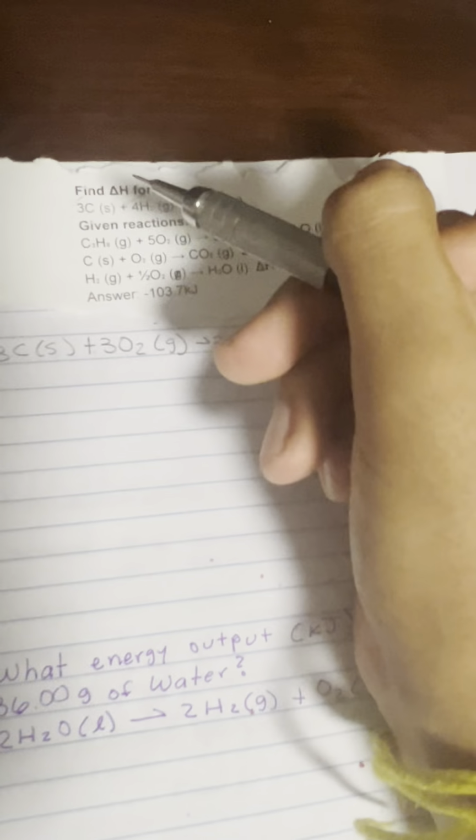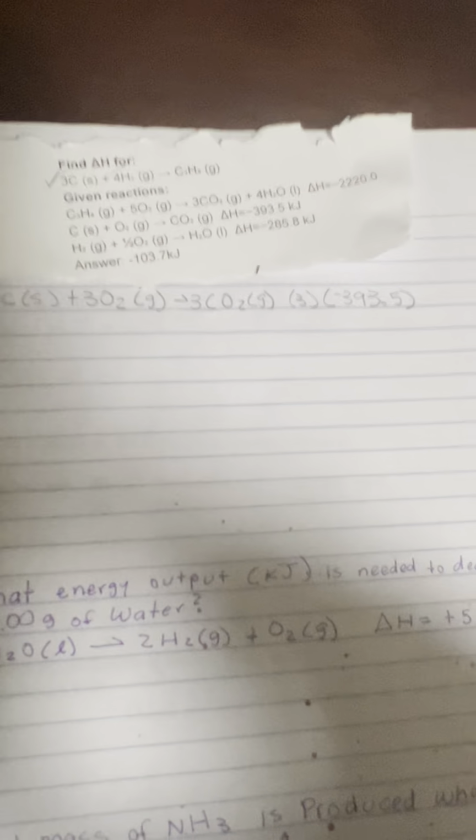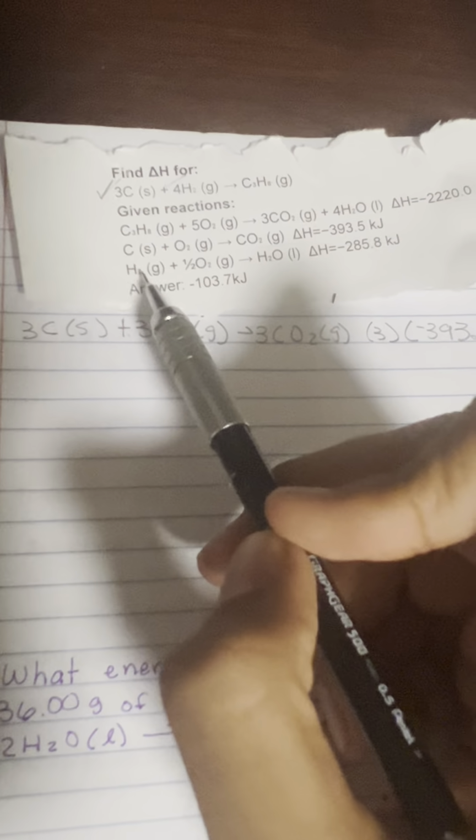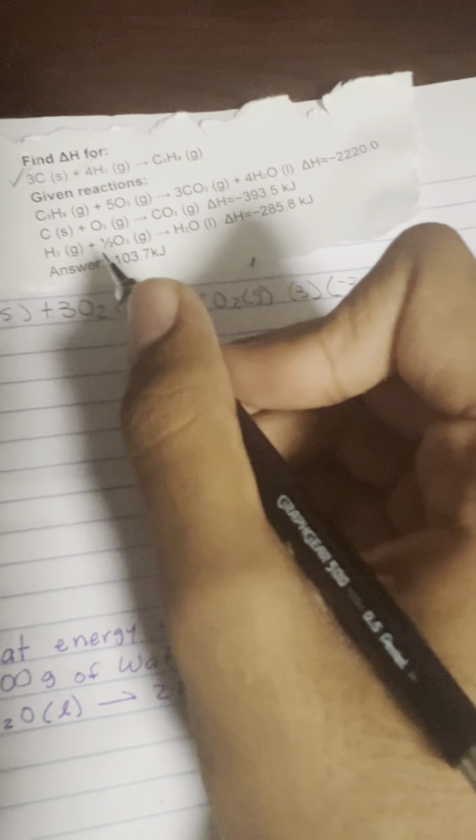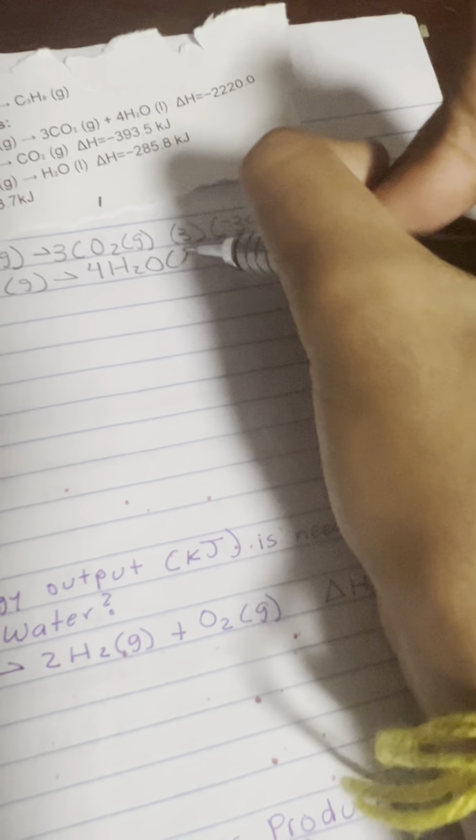Okay, so now that we found the 3C, we can check mark that. And then the next one that we need to find would be the 4H2. So let's scan. We see, oh, in the third equation, there's an H2. So that means, again, we would need to do 4H2 gaseous plus 1 by 2 times 4, which is just 4 by 2, or 2O2 gaseous, equals 4 times that, so 4H2O liquid.